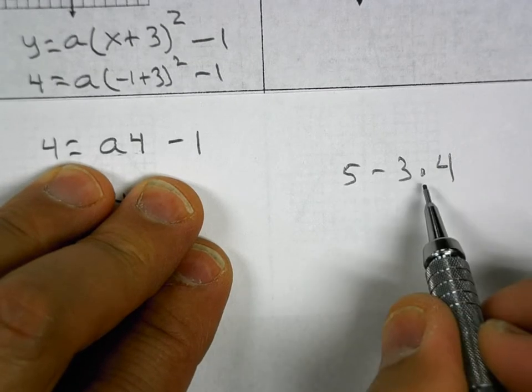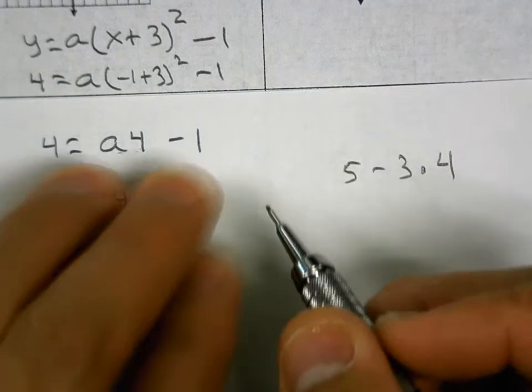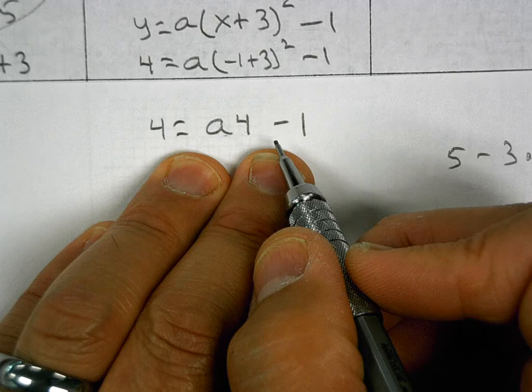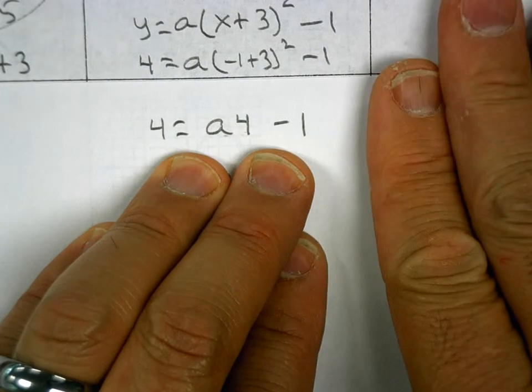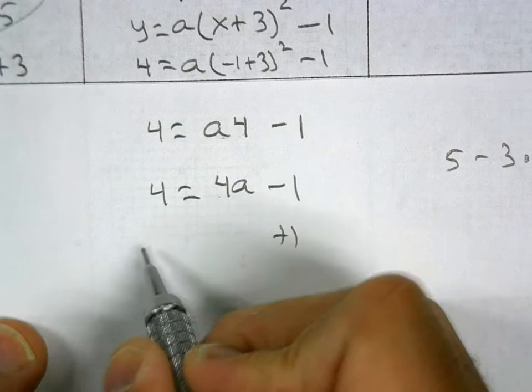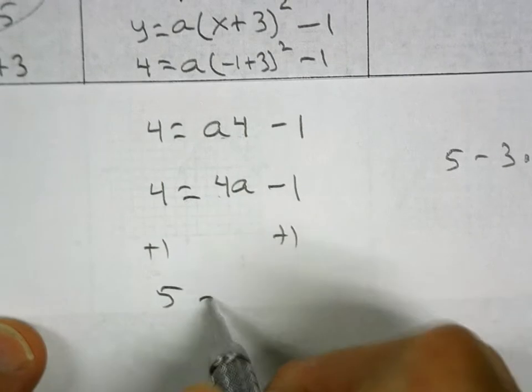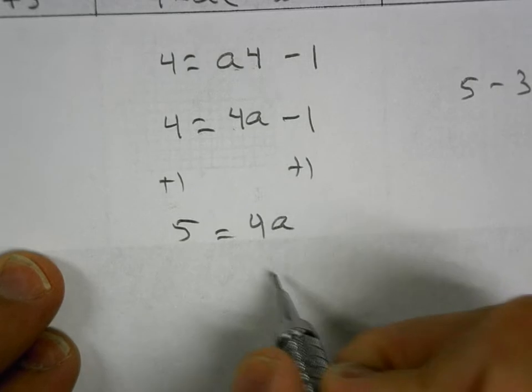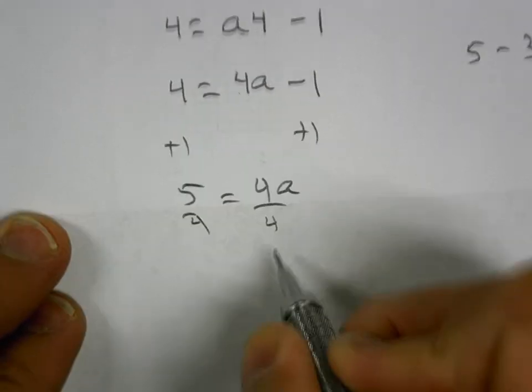Okay, so let's go back. From this step, what do we have to do to solve it? Add 1. Just like you do there. Add 1, add 1. So you have 5 equals 4a. Now divide by 4. So a is equal to 5/4.